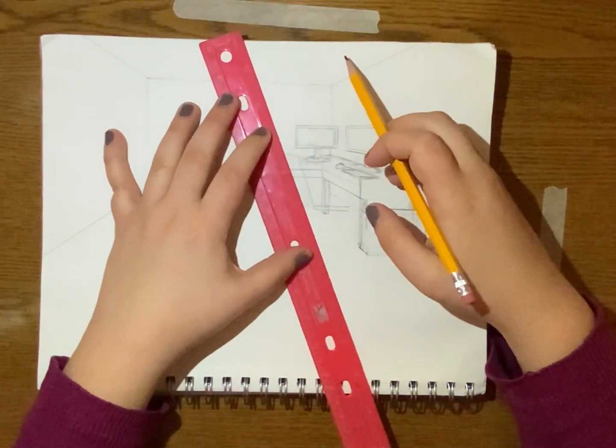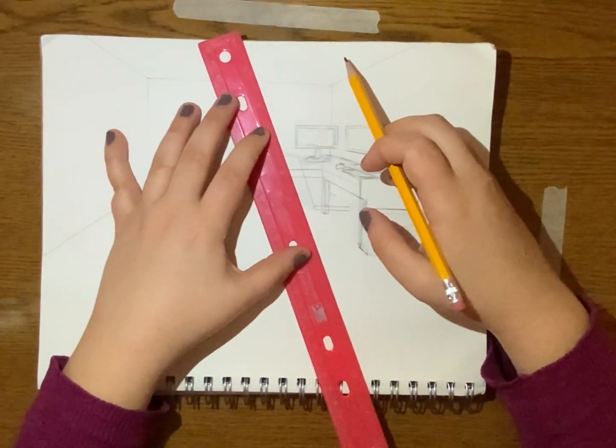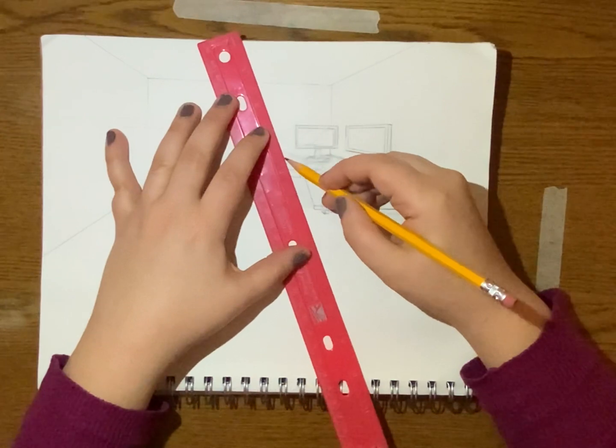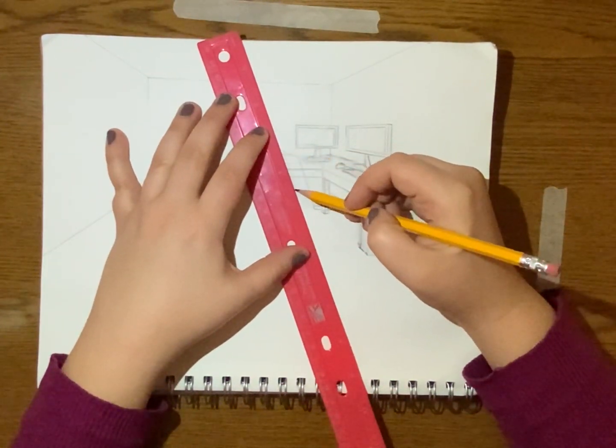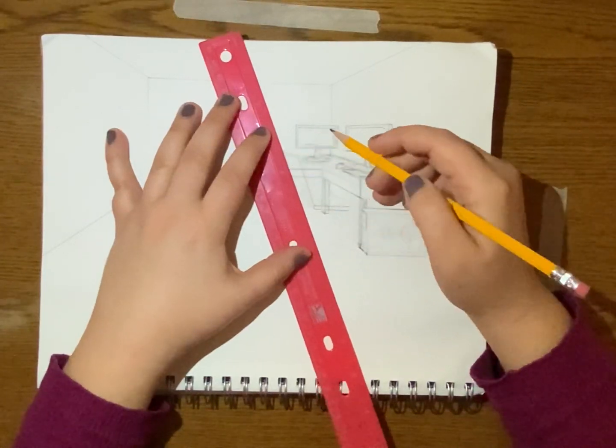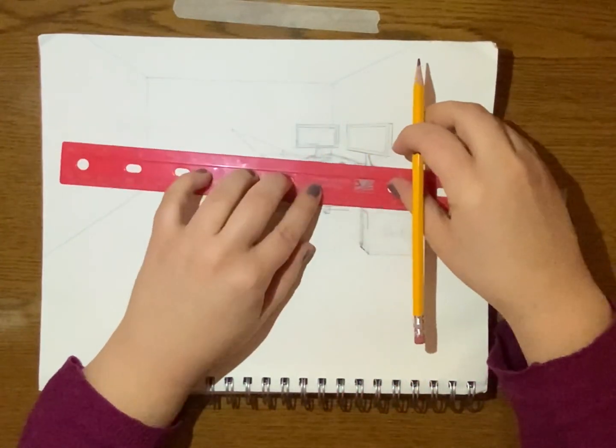And then I'm going to choose how wide to make the chair. So here's the width of the back of the chair. Since the front line is slanted, this back line where I end it will also be slanted. If you want a more vertical chair, you can make it more straight up and down.